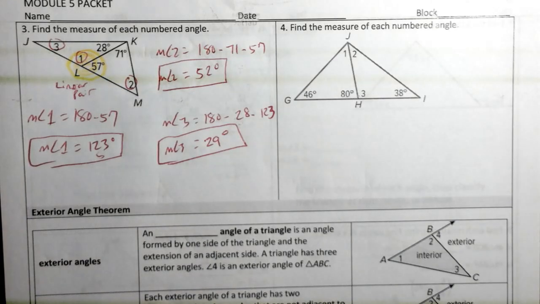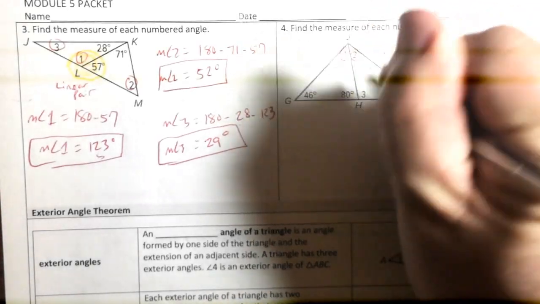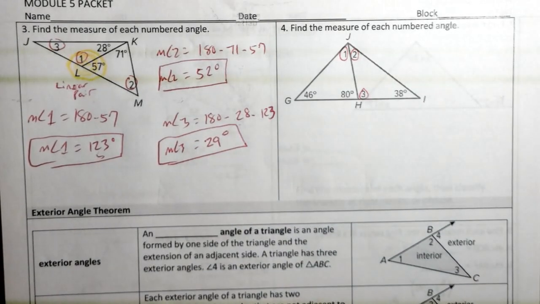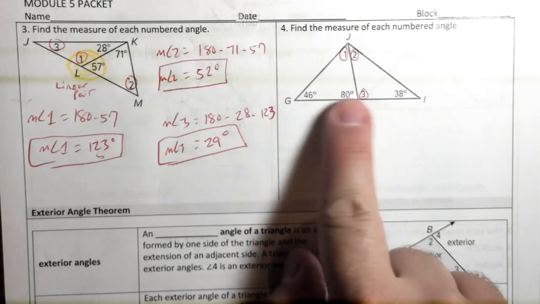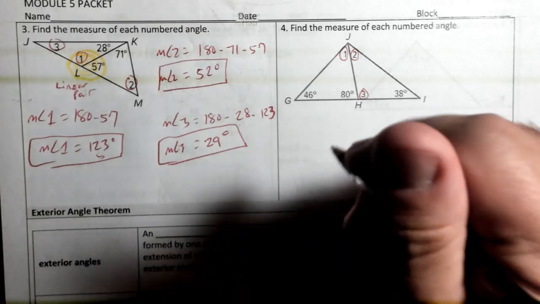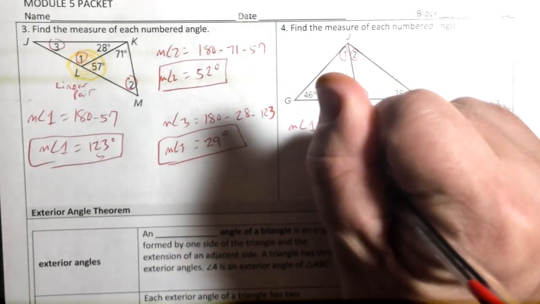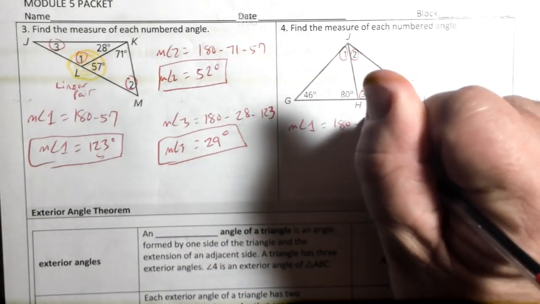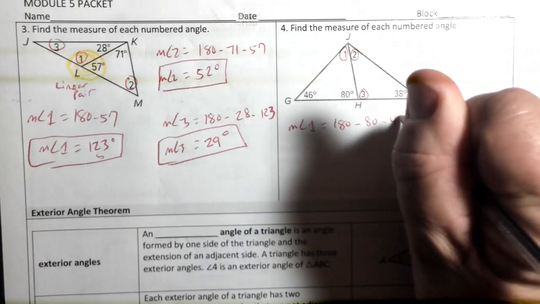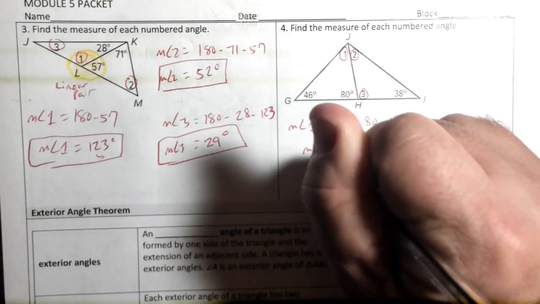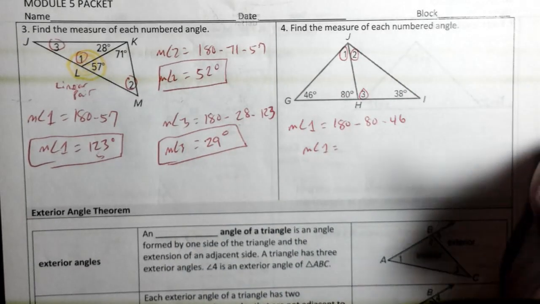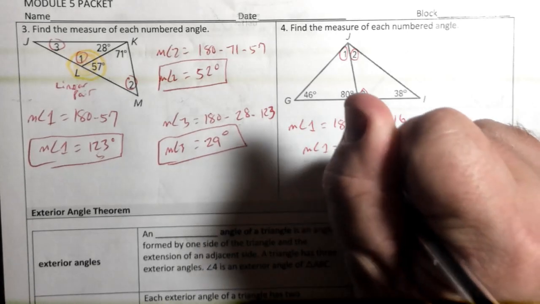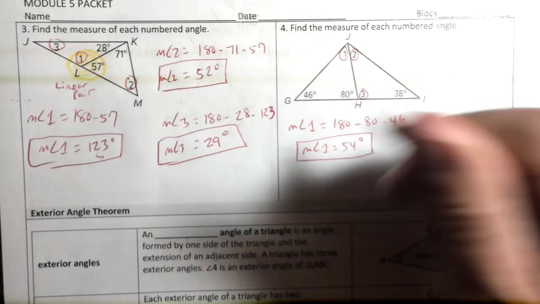All right, number 4. Find the measure of each numbered angle. So again, we have 1, 2, and 3. So 1 is over here. We already have the other 2. So measure angle 1 is 180 minus 80 minus 46. We use our calculator. We get the measure angle 1 is 54 degrees.